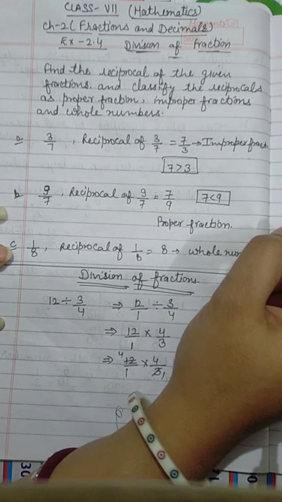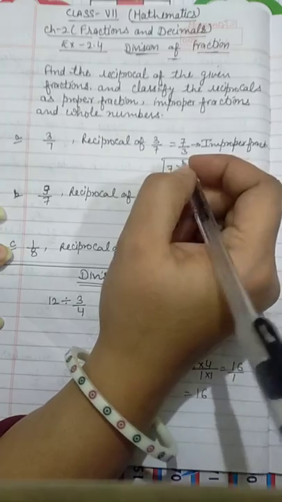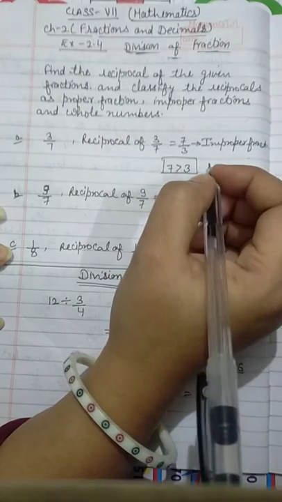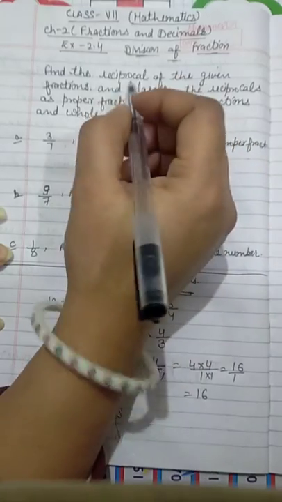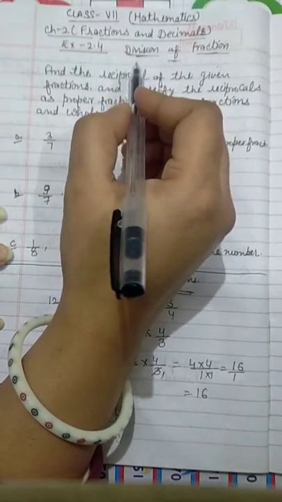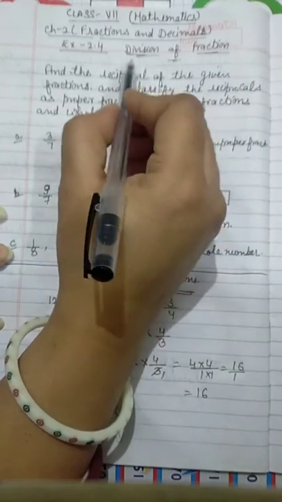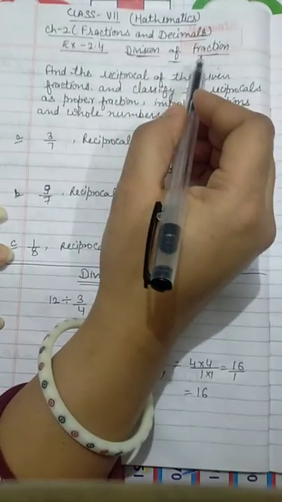Hello everyone, this is Gitika Chawla from USPC Jain Public School and today we'll do exercise 2.4 of chapter 2, fractions and decimals of class 7th. In this exercise we'll learn how to divide fractions, or how to do the division of fractions.